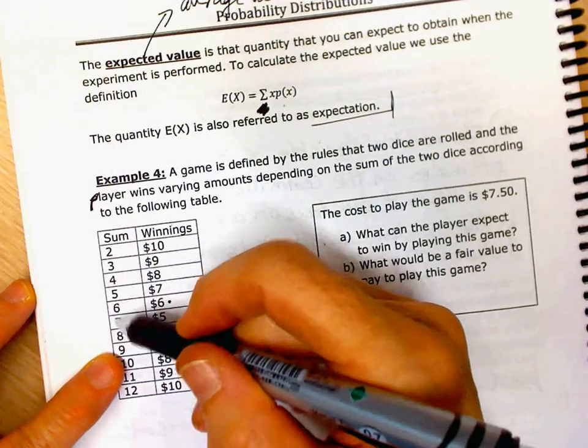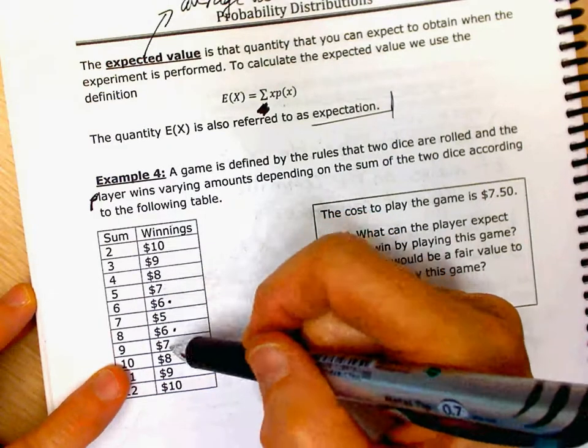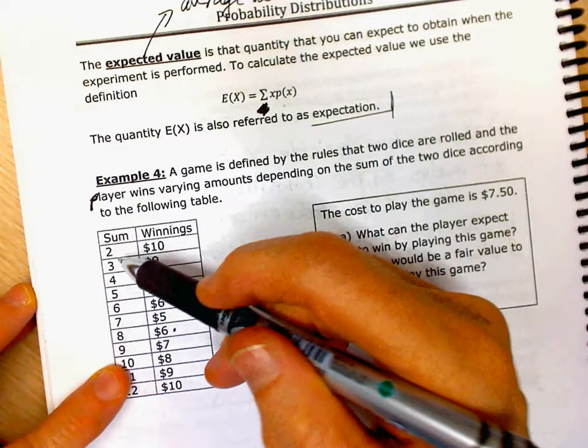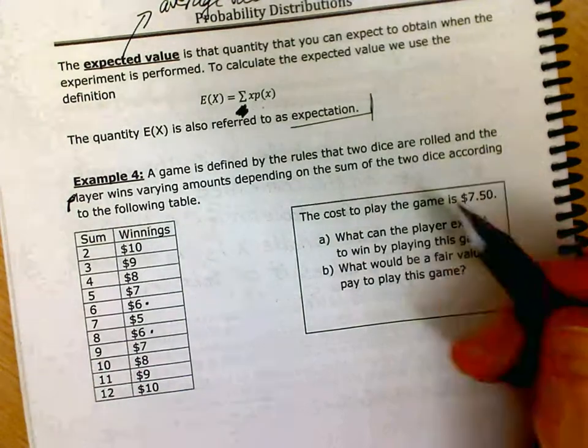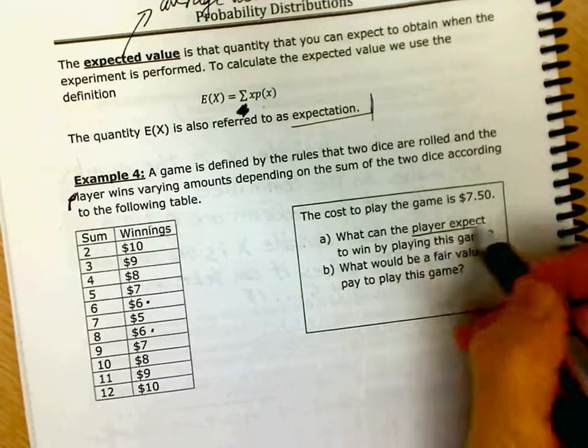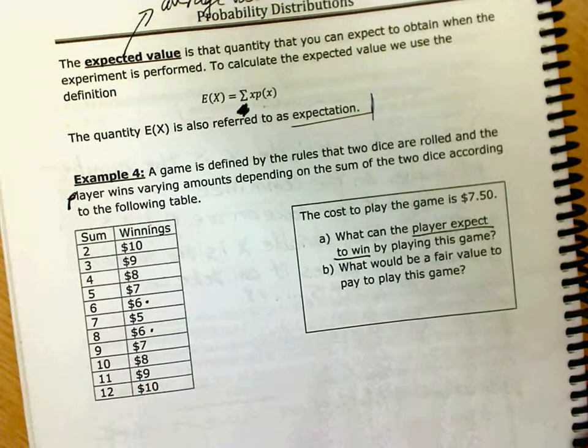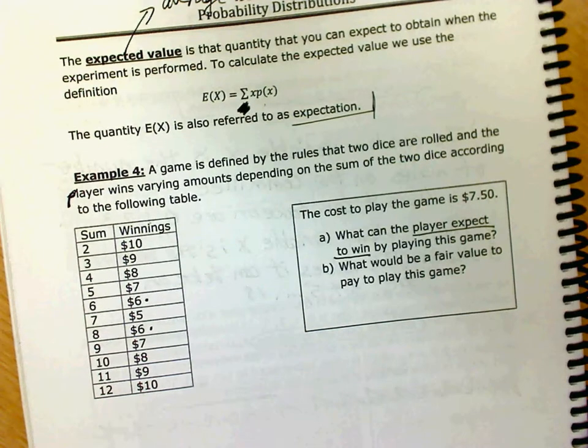You can win $7 when you have a sum of 5 or 9. So when we ask the question, what can the player expect to win, our random variable x will be the winnings associated with each roll.